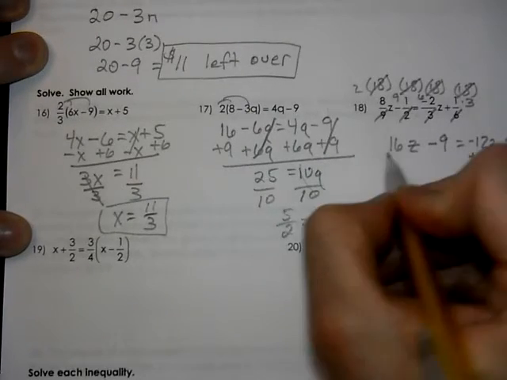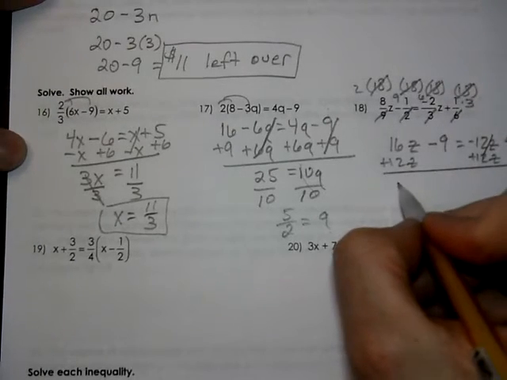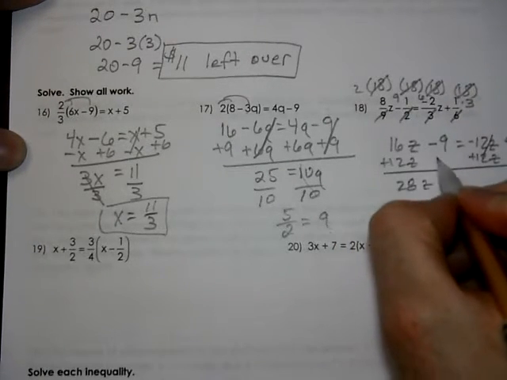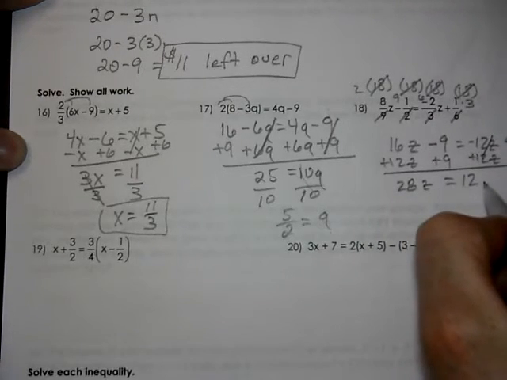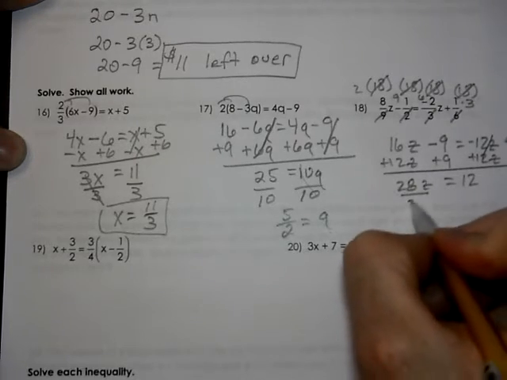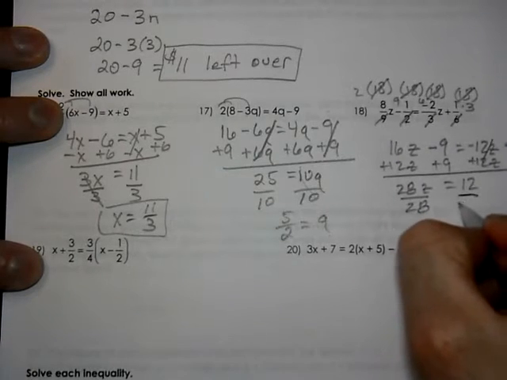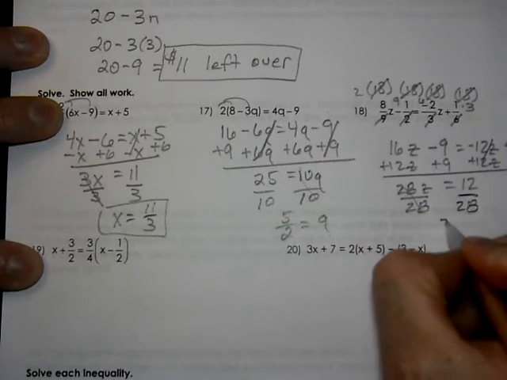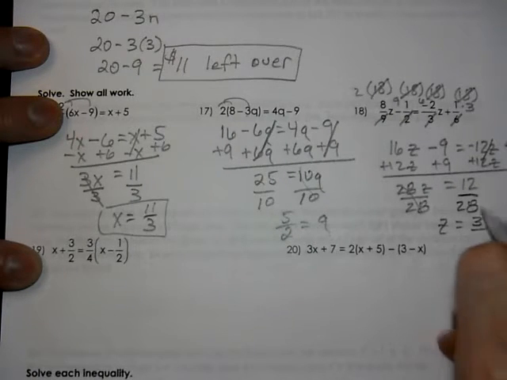Add the 12 back across. Bring the 9 to the other side. Divided by 28. Reduce this. Let's see. 4 goes into both of those. 4 goes into here 3 times. 4 goes into that 7 times.